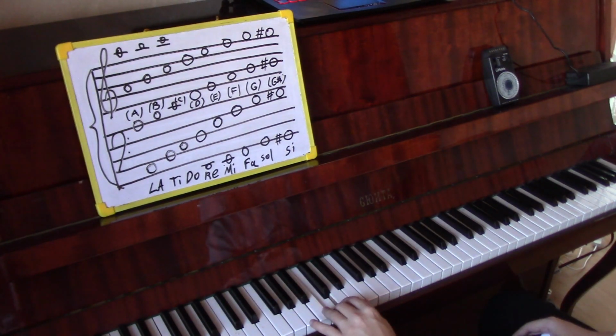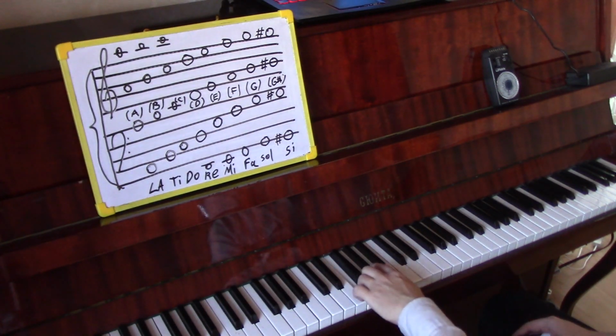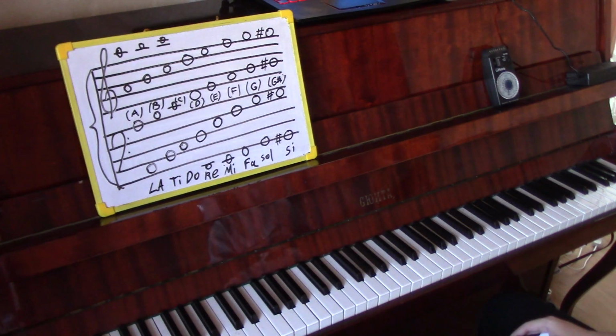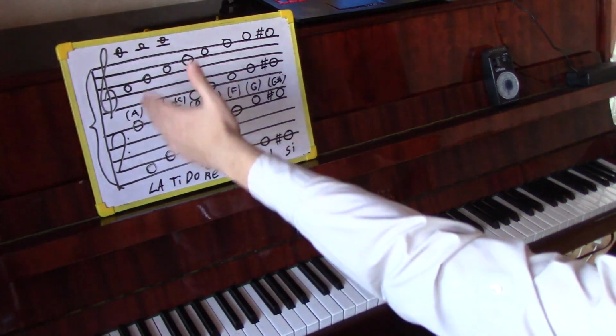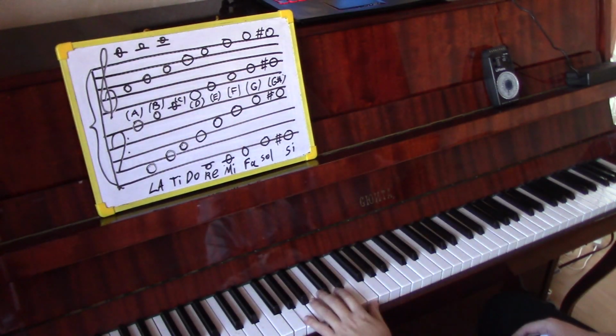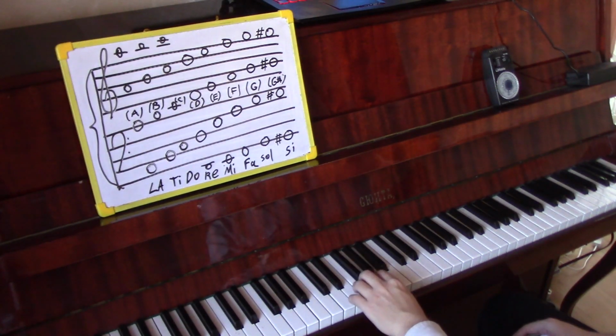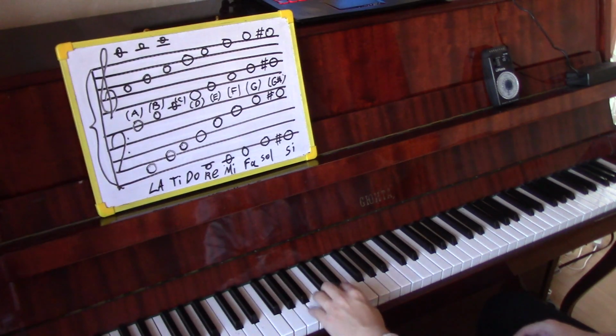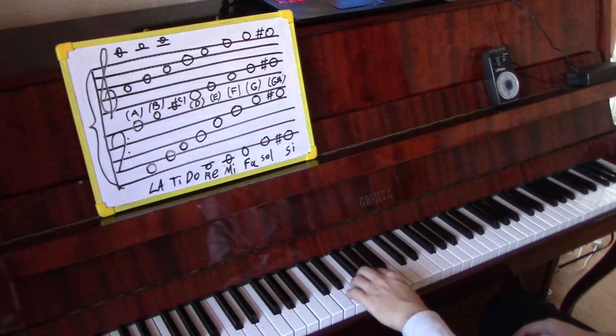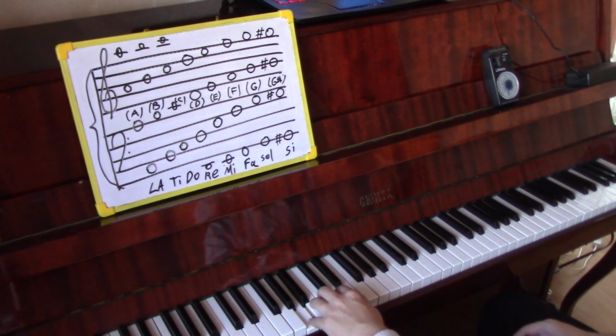La, ti, do, re, mi, fa, si, la. That's the harmonic minor scale. So we have the natural minor scale, which has no accidentals whatsoever. You just have the key signature, which is 0 sharps or flats. And this is the natural minor scale. You have La, Ti, Do, Re, Mi, Fa, Sol, La, Sol, Fa, Mi, Re, Do, Ti, La.